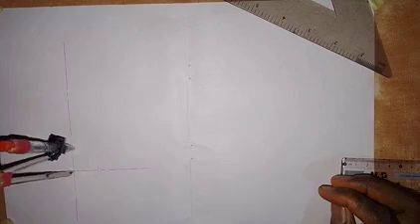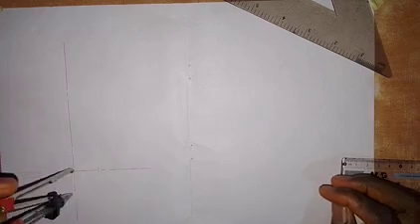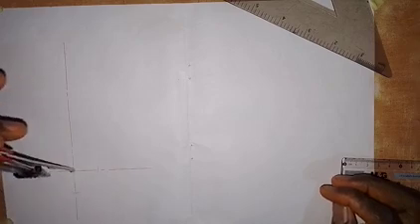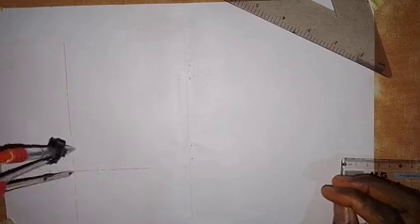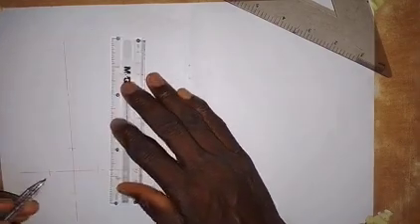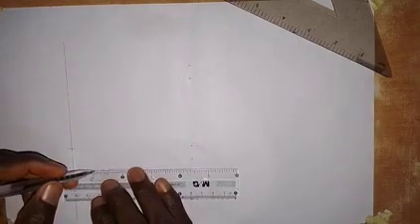If I like, I can draw a circle, but I don't want to use a circle. So I draw an arc here, and here, and also here. I need to make sure this intersects, and also this should intersect.